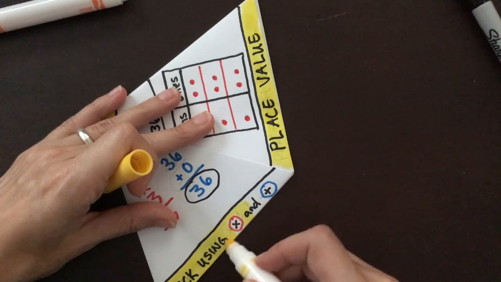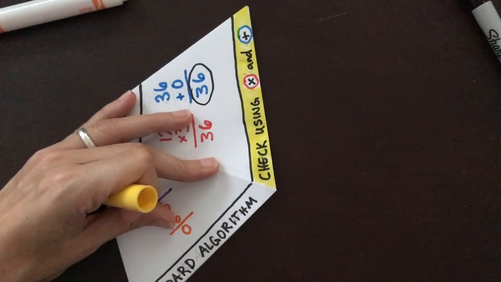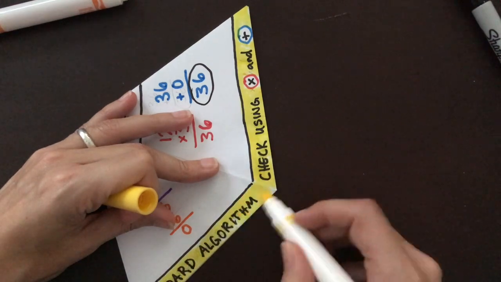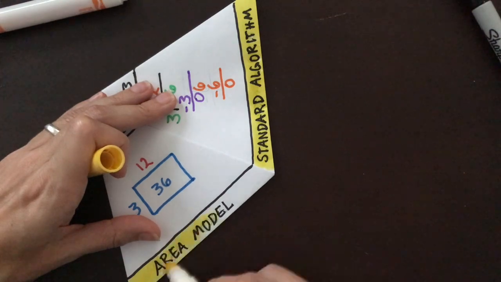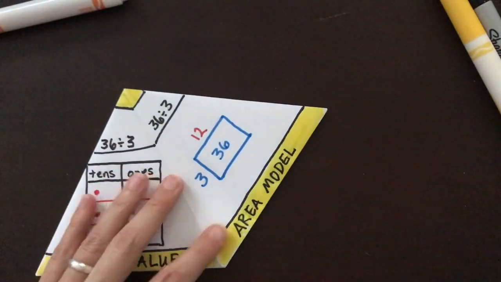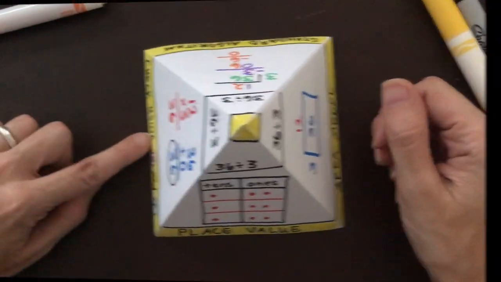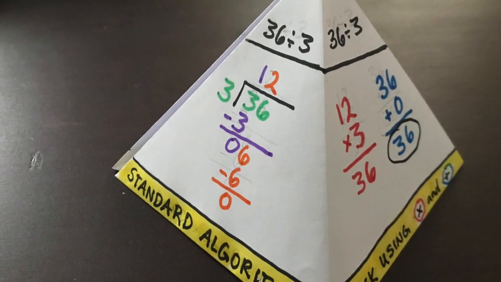And then at the bottom I decided to balance it out. If the tip's yellow, then the base will be yellow too. And I thought yellow was a good choice for me because it lets the labels really show. It's kind of like I'm highlighting them. So if you're using another color and it's darker and it's hard to read the labels, you might want to rethink that choice. There you go. So here you can see place value and area model, standard algorithm, and checking using multiplication and addition.